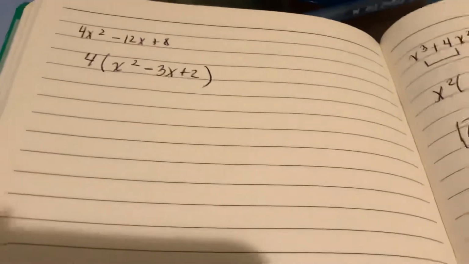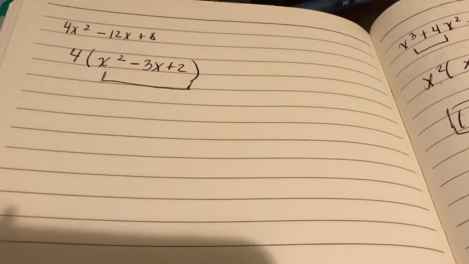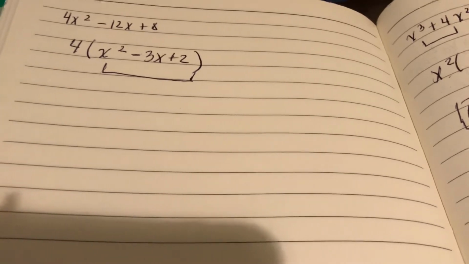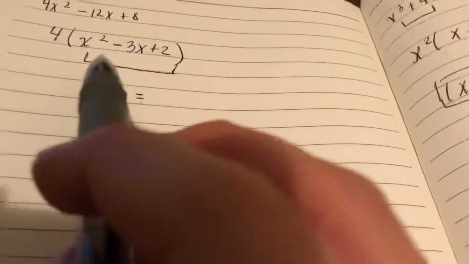But you also have to think to yourself, if you can factor this quadratic factor just a little more. How we're going to try to do that is, since that is in standard form, we are going to try to factor it using the X-box method. So to use the X-box method, we're going to list our A, our B, and our C that are inside the factor.